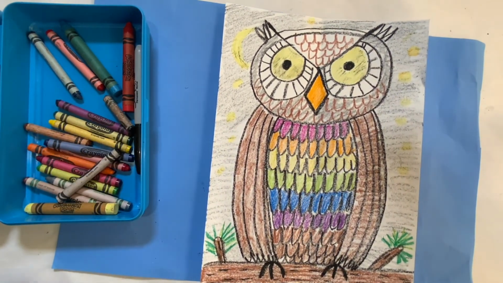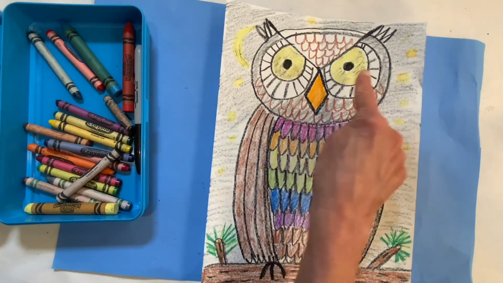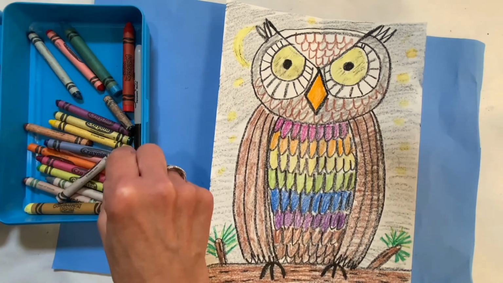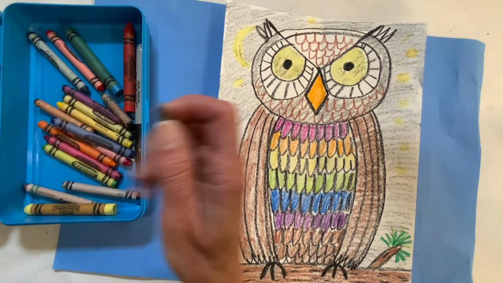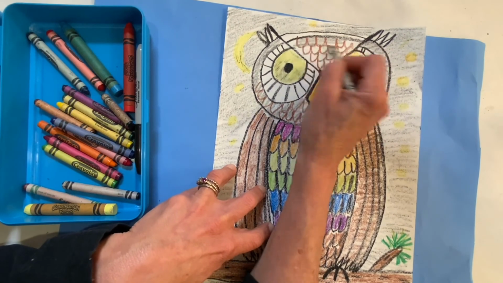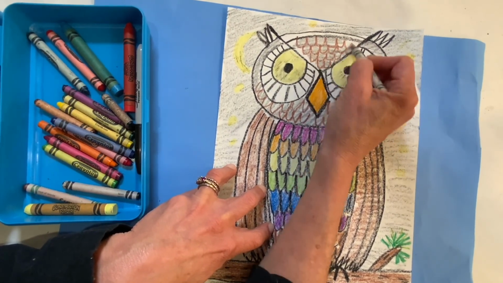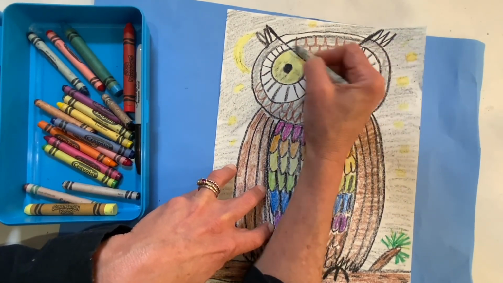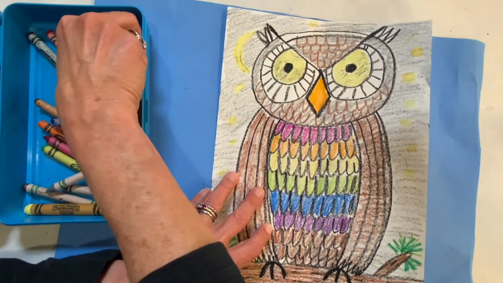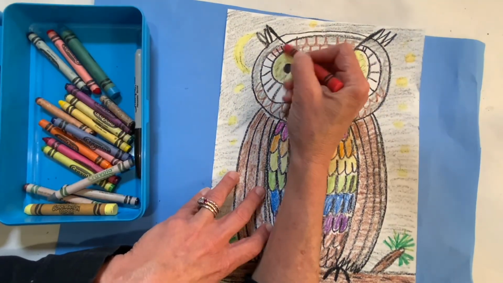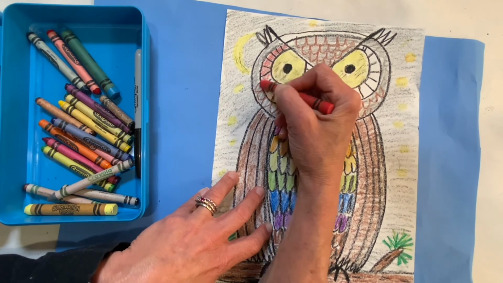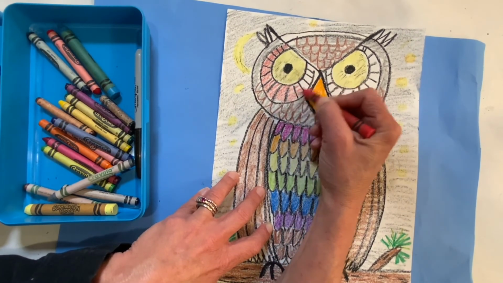Great, I really like him. I'm trying to think about one last part that I can color. Let's see, maybe I'll do his forehead for Ray. And then what are you thinking about his eyes? I haven't used pink yet. Let me do this color pink. And all of my owl will be finished.